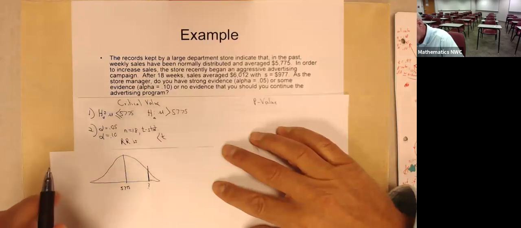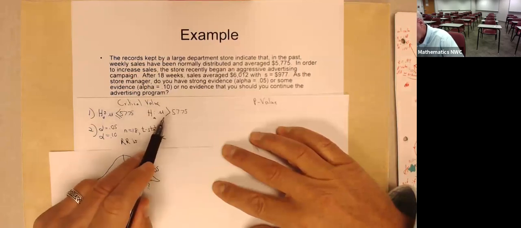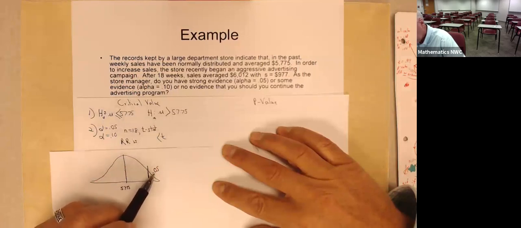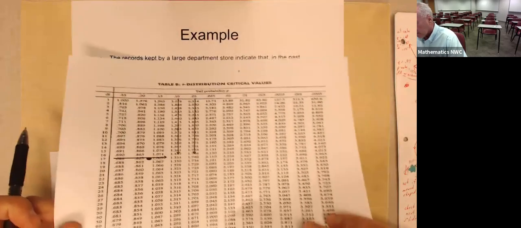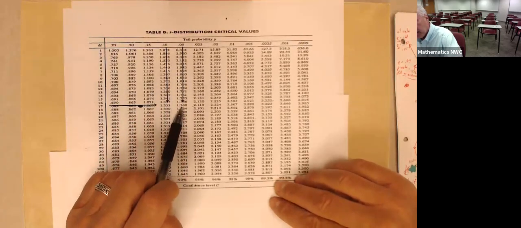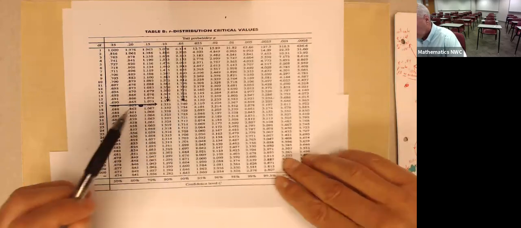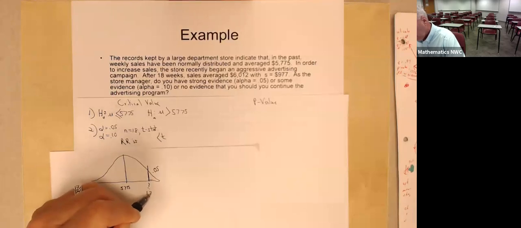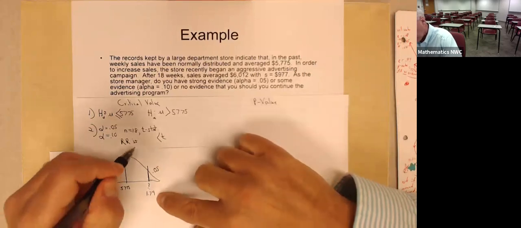Notice carefully now, listen carefully please. The alpha is entirely in that tail because it's a single tail. It's not 0.025 here, it's all 5% got put in there. Well, what is that particular t-score? It would be in this 5% column, 1.74, row 17. 1.74 is that t-score. That's my first line in the sand, 1.74.